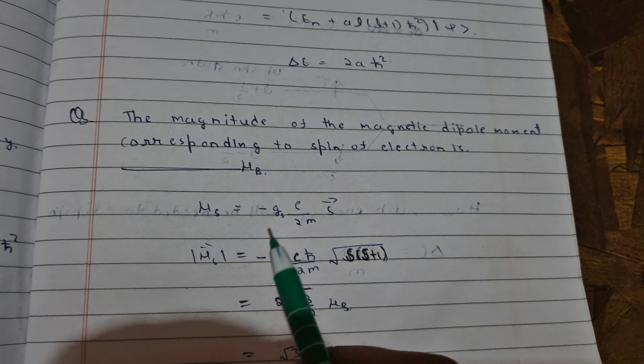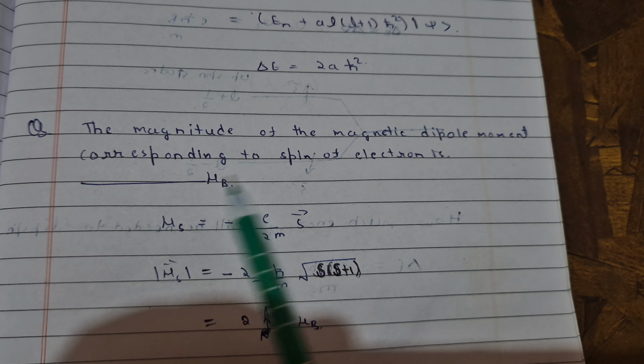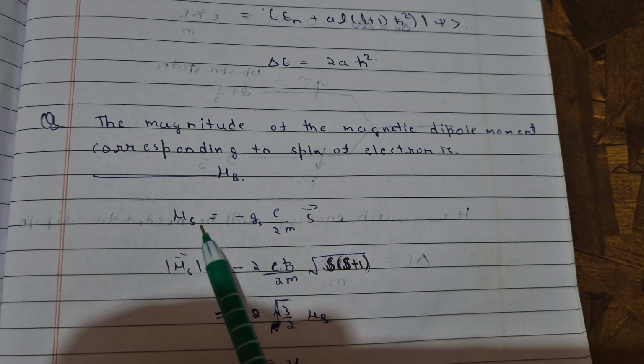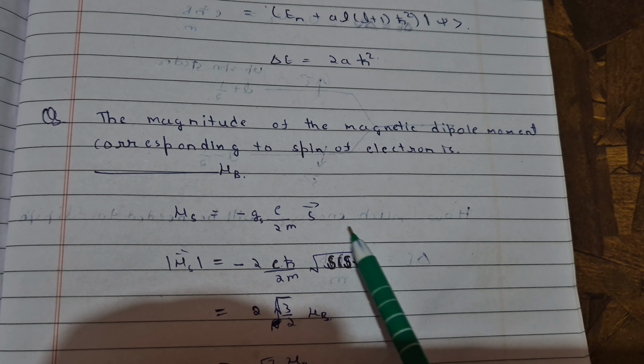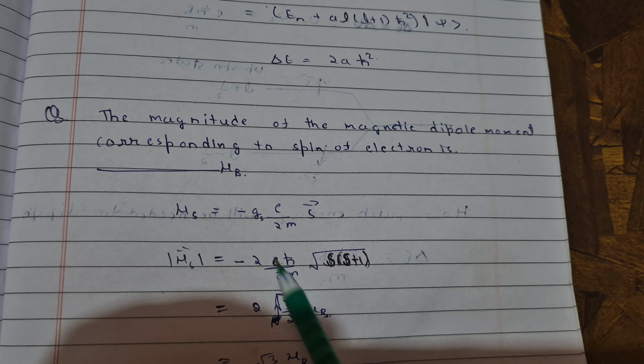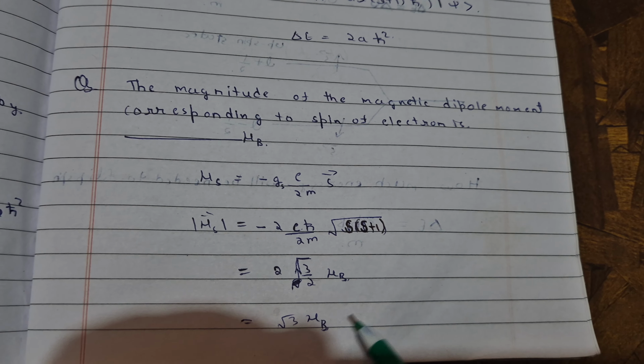Next is the magnitude of the magnetic dipole moment corresponding to the spin of the electron. So we need to find the magnetic moment, that is μ = −g_s e S / 2m. We know this formula. S is nothing but √(s(s + 1)) ħ. So this will be the Bohr magneton. Just substitute s = 1/2 and you will get √3 μ_B. That will be your answer.